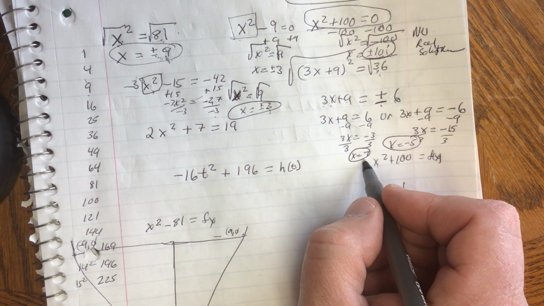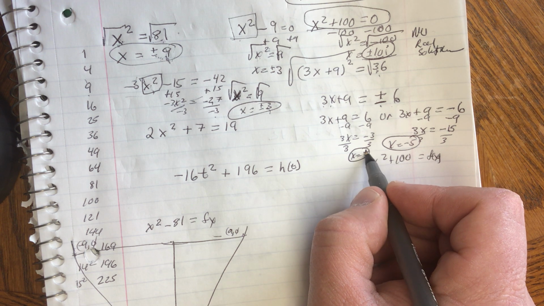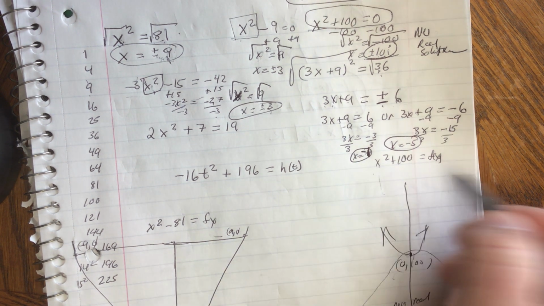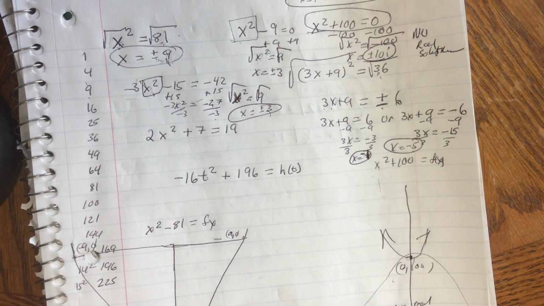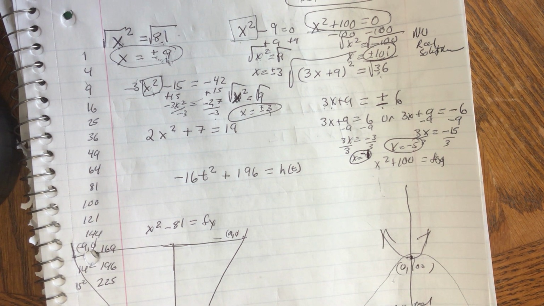So my answers are negative 1 and negative 5. Those are the 2 points that will cross the x-axis. Negative 1 and negative 5. Okay. Let's do one more of these.